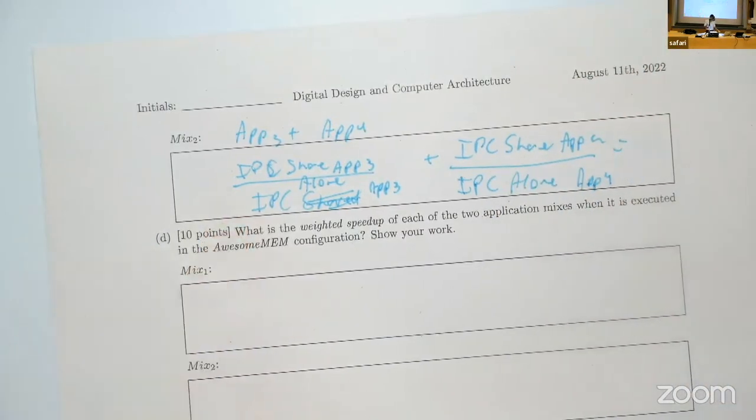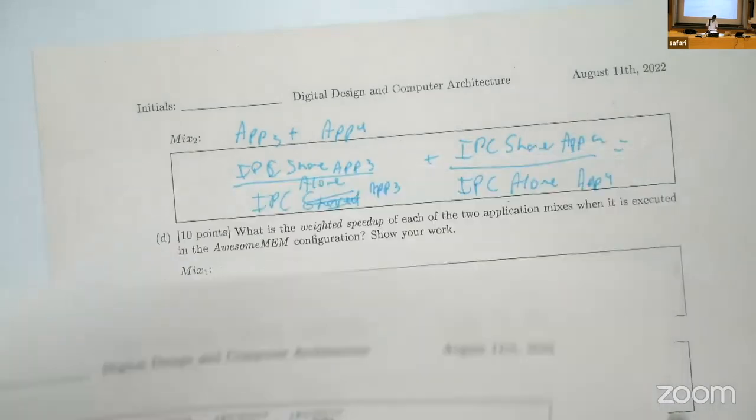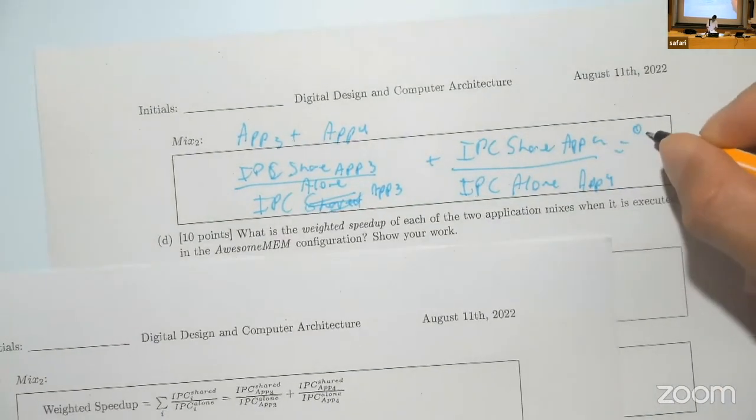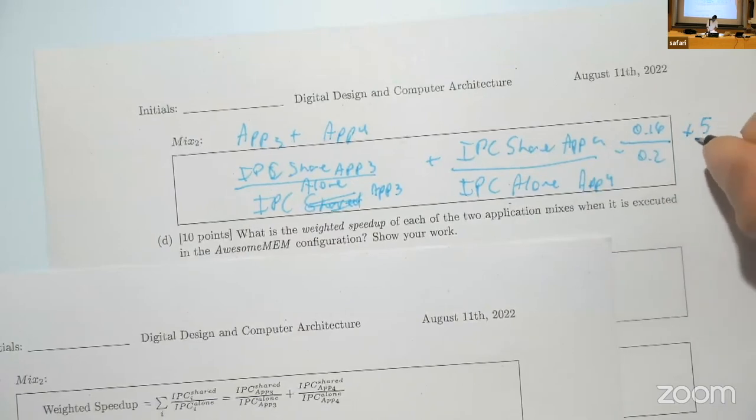If you look at the previous exercise in question A and B, this should be 0.16 divided by 0.2 plus 5 divided by 5.